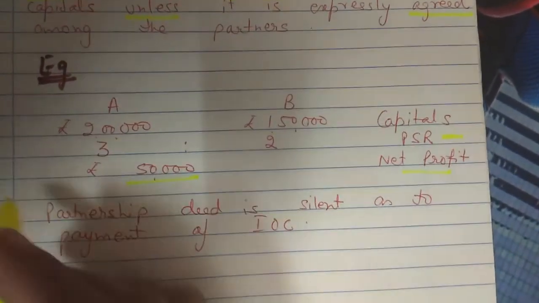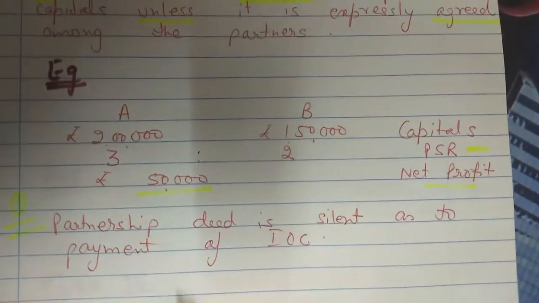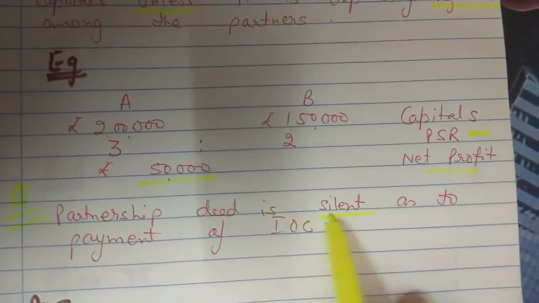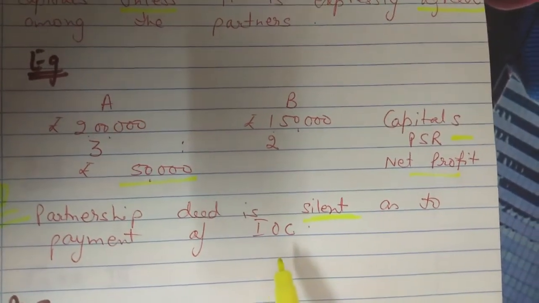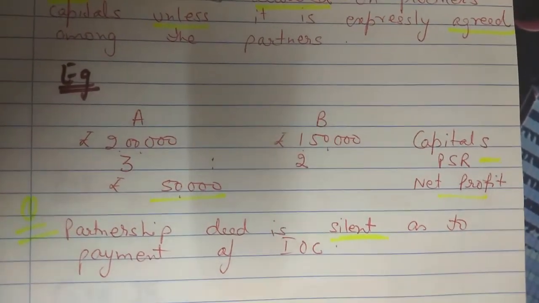Now the question is, partnership deed is silent as to payment of IOC. Now you all know what should be the answer.